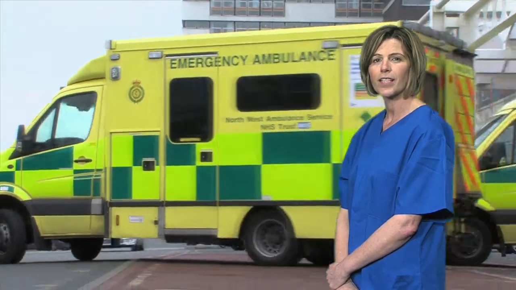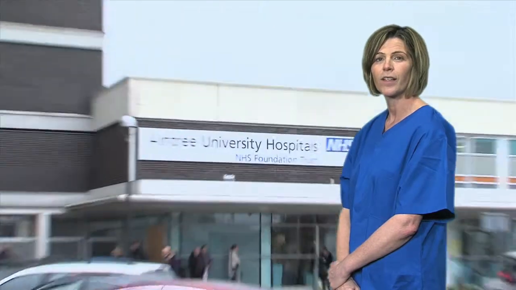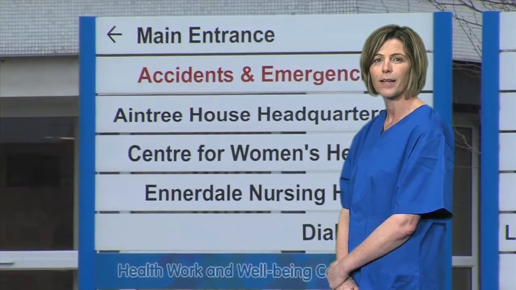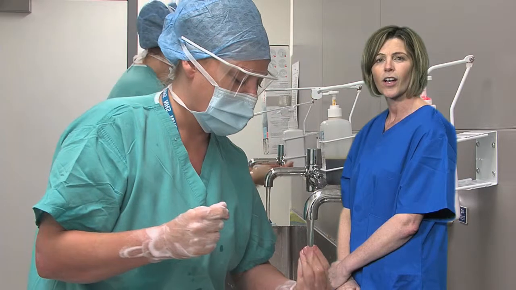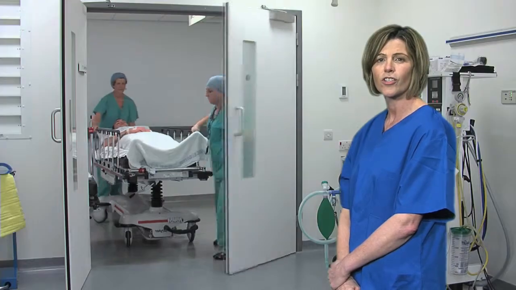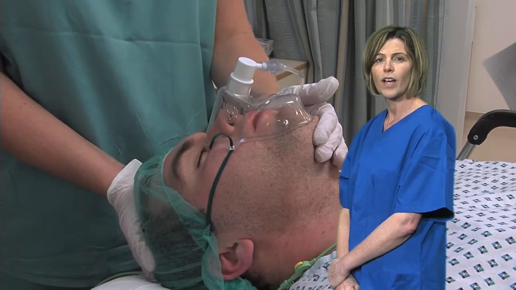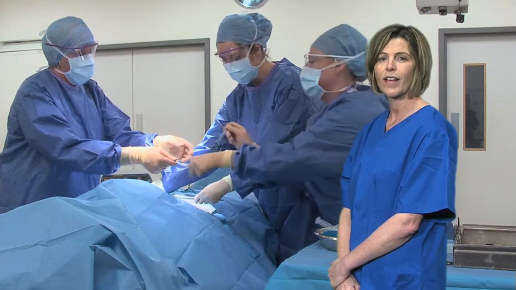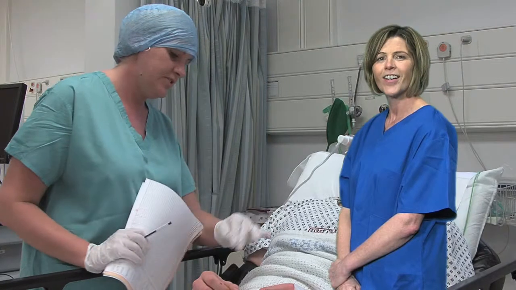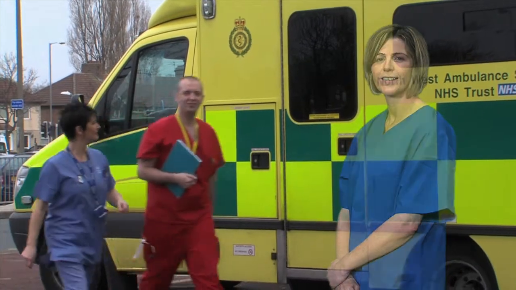Operating department practitioners, or ODPs for short, are an important part of the operating department team. They work alongside anaesthetists, surgeons, theatre nurses and healthcare assistants to ensure every operation is as safe and effective as possible. ODPs provide high standards of patient care and skilled support throughout the perioperative journey.